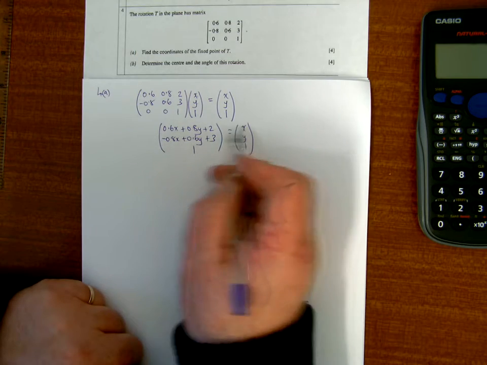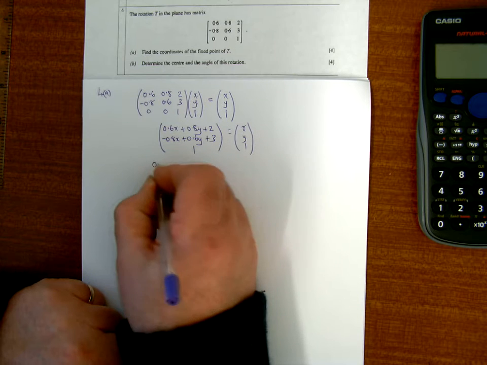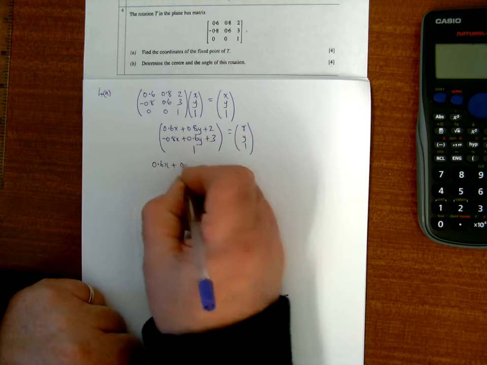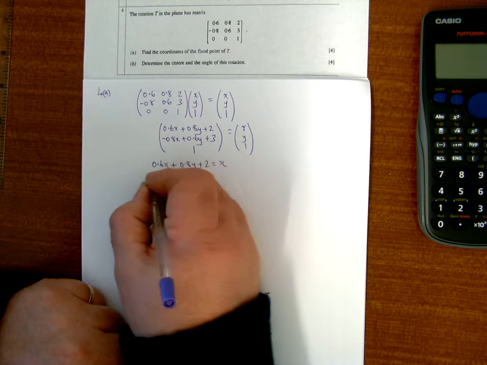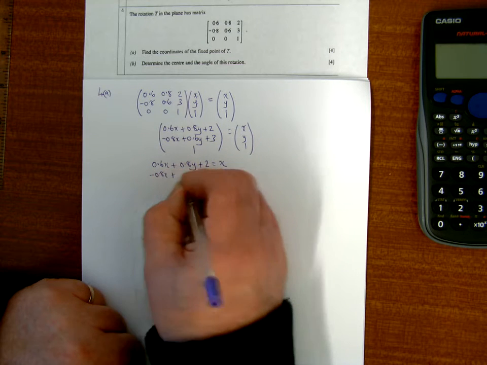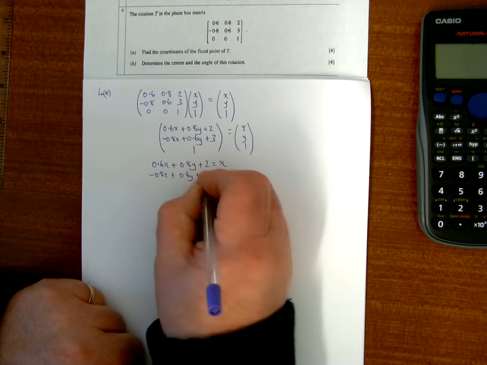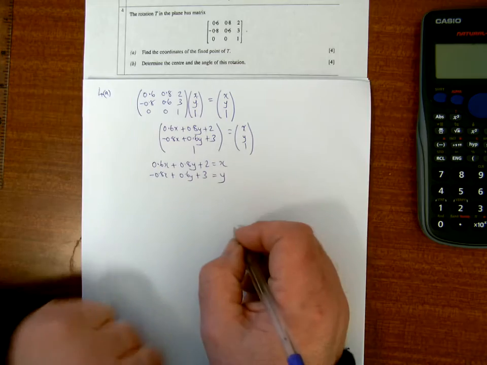So equating the top row, 0.6x plus 0.8y plus 2 equals x, and the second row, minus 0.8x plus 0.6y plus 3 equals y.